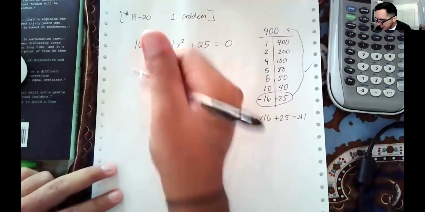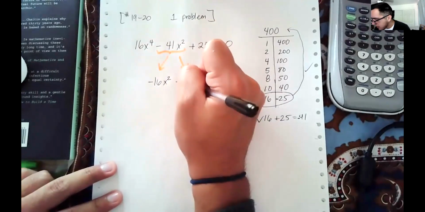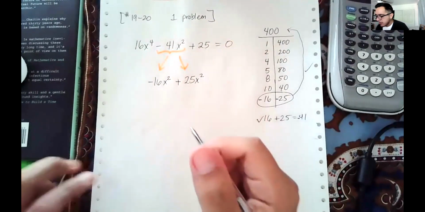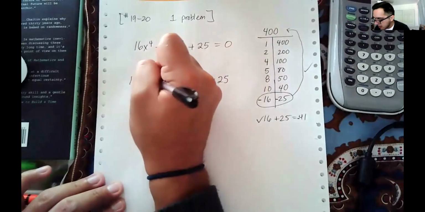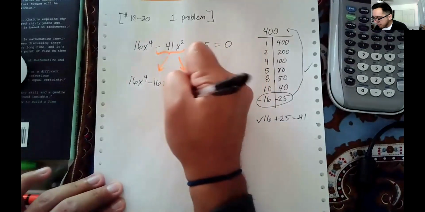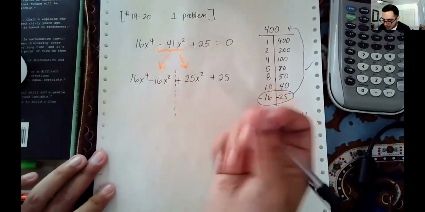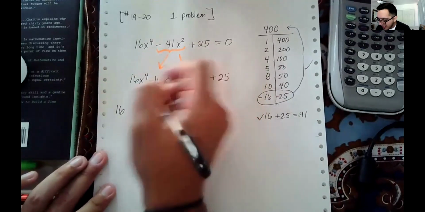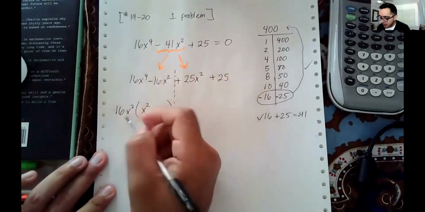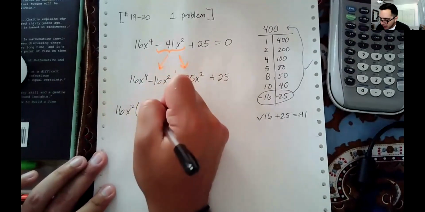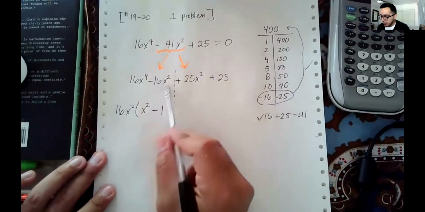And I'll just call this negative 16x to the second power plus 25x to the second power. And I'll bring down the other terms. And then I can factor by grouping. And this is really nice because the 16s have something in common. It's a 16 and an x squared. That will leave me with an x squared in here because I need to get back to the x to the fourth. And this will be a minus 1, since that'll multiply by the 1 to give me the same term back.